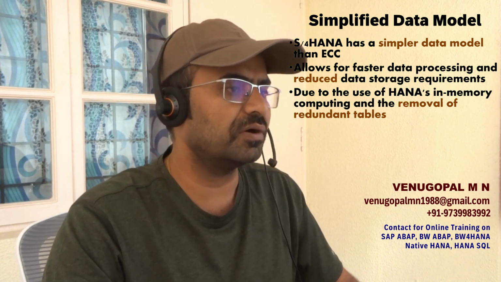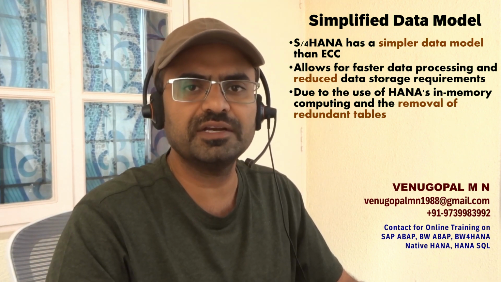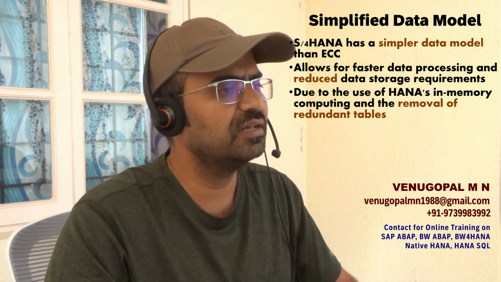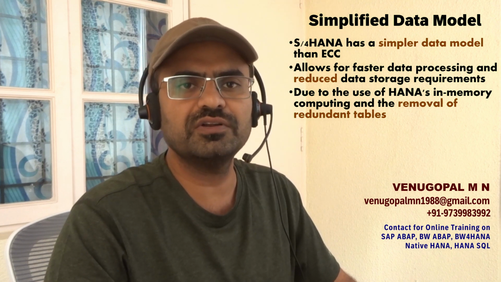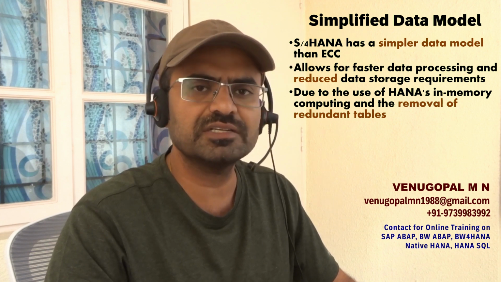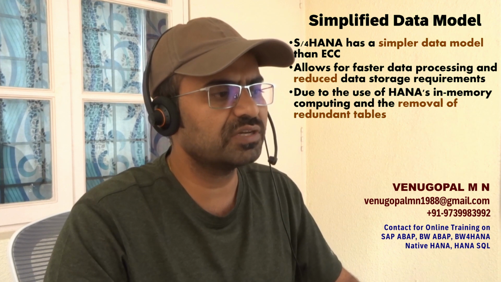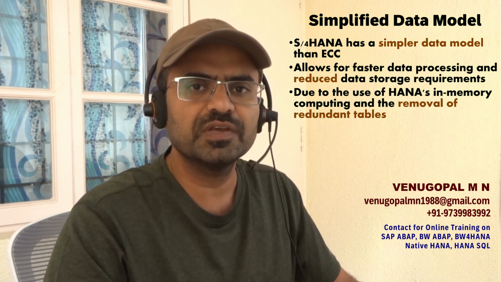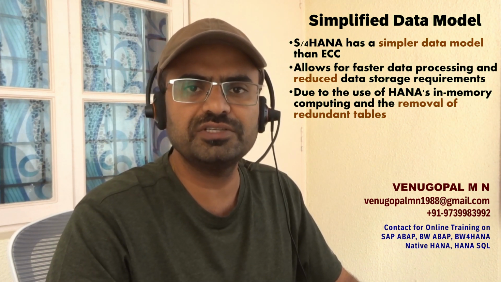Coming to the data model, because the data model plays a vital role, all our application data will sit in our backend database. If you are using S4 HANA, the data will sit in our backend HANA database, correct? S4 HANA has a simpler data model than ECC. If you are building a complex report in ECC, the same report can be designed in a simpler fashion in S4 HANA. It allows for faster data processing and reduced data storage requirements, because since it uses HANA as the database to store its application data, you can achieve a compression rate all the way from 5:1 to 7:1.